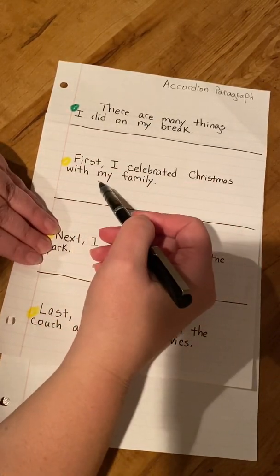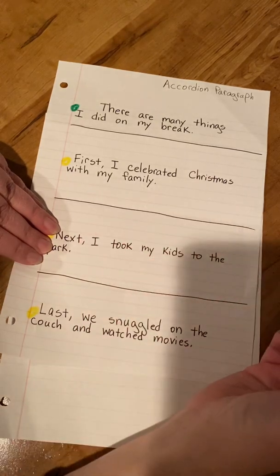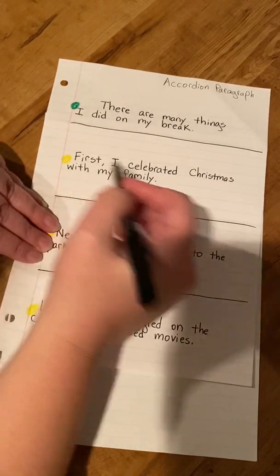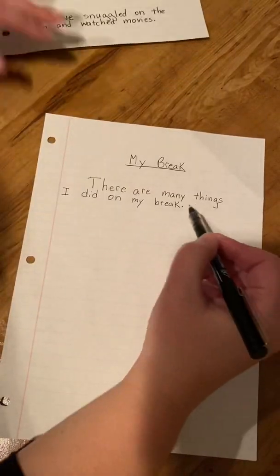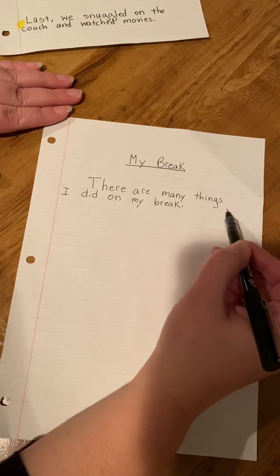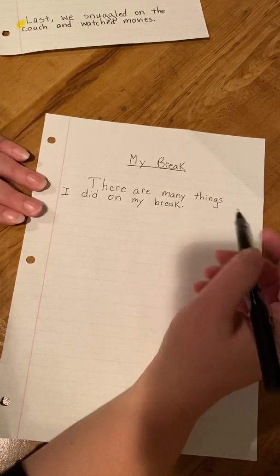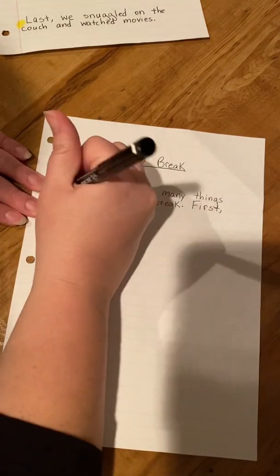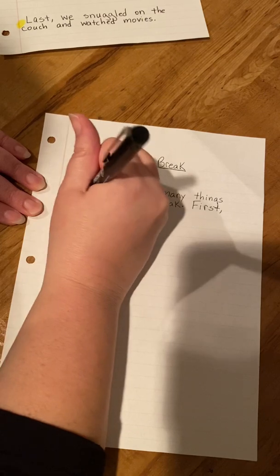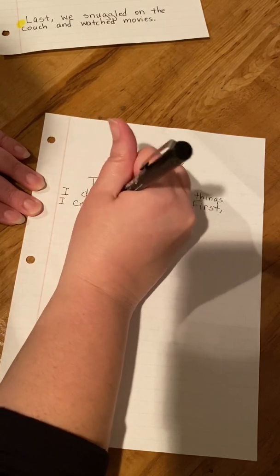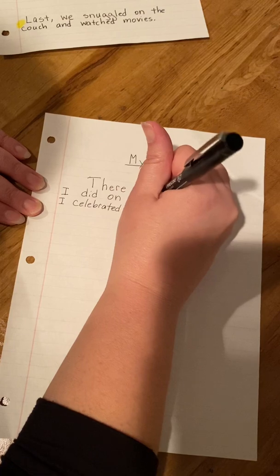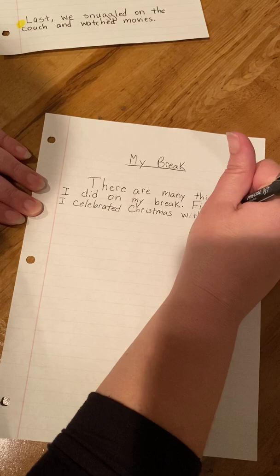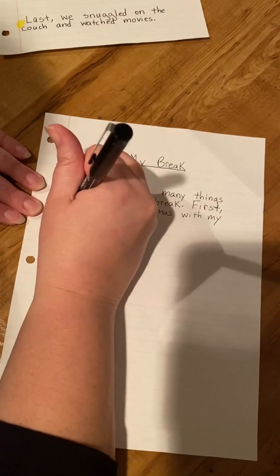Now I'm going to go to my next sentence. First, I celebrated Christmas with my family. That's exactly what I'm going to write. So first I wrote my topic sentence. Now I'm going to write this first yellow. And look, I have some room right here. So I'm going to keep writing on this line. First, comma, I celebrated Christmas with my family.